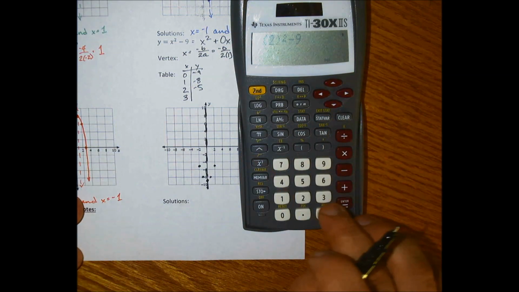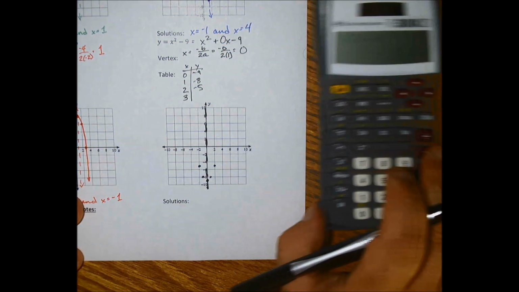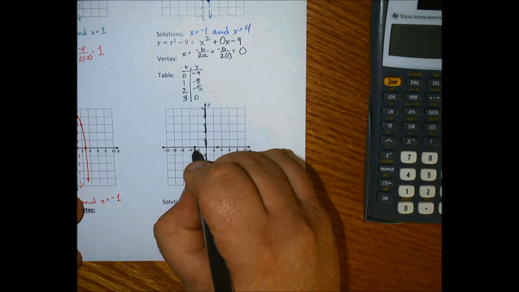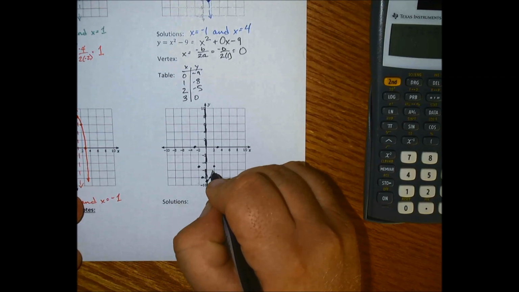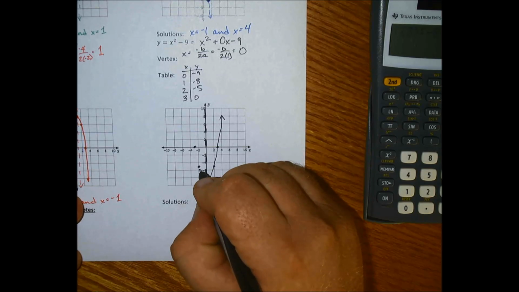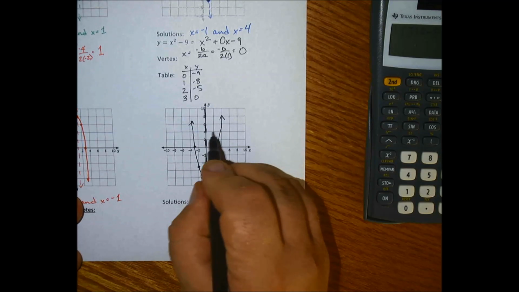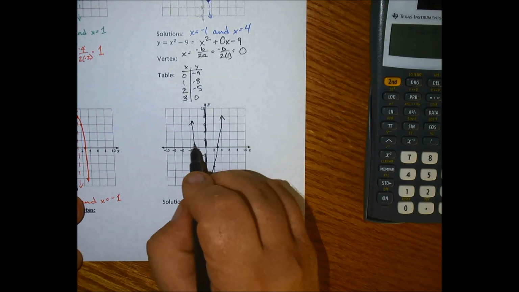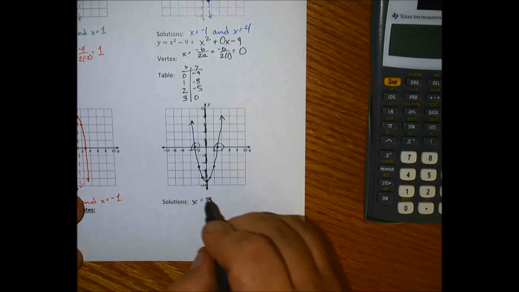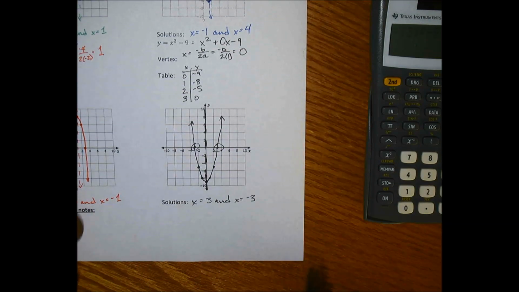Any guesses what this is going to give us? 3 times 3 is 9. Minus 9 is 0. So there we go. That's what we were looking for. At 3, it's 0. And at negative 3, it's 0. So we give the graph a good effort. That side's kind of, I don't know about that. Oh well, we got our answers. X equals 3 and x equals negative 3. And that's what we have.